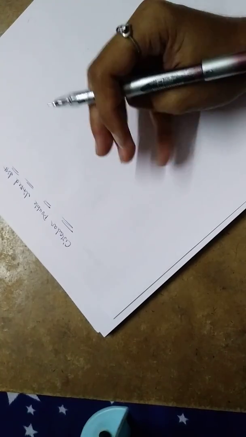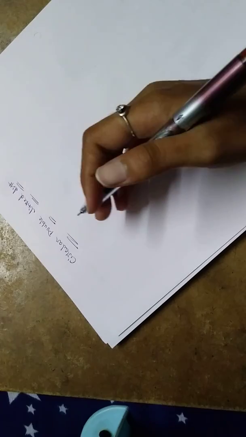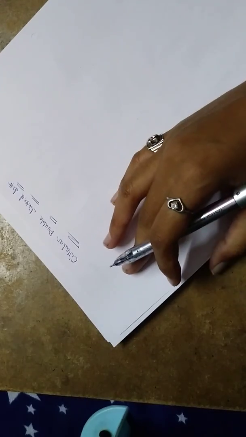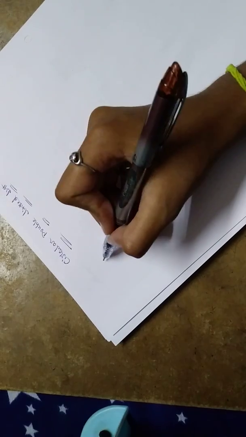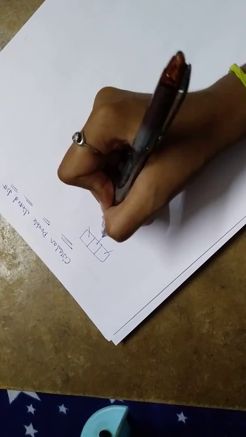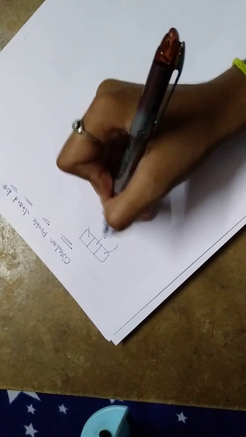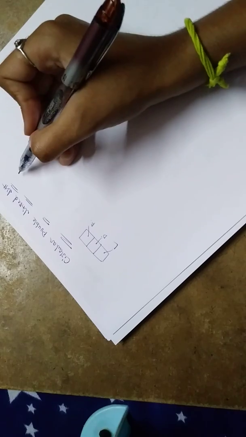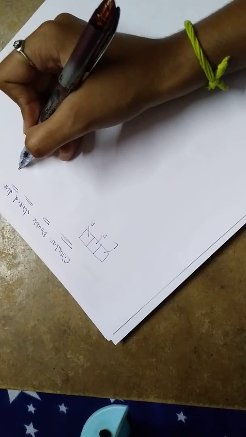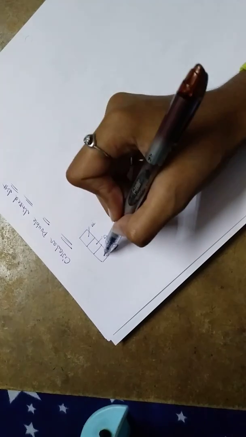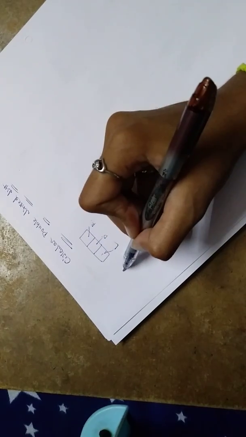Hello friends. In this tutorial we are going to learn about circular double linked list. We have learned about double linked list as well as circular single linked list. Double linked list comprises of three fields: left link, right link and data. And in circular, I told, the last node consists of the first node's address. As it is a double linked list, it consists of the previous node's address also.